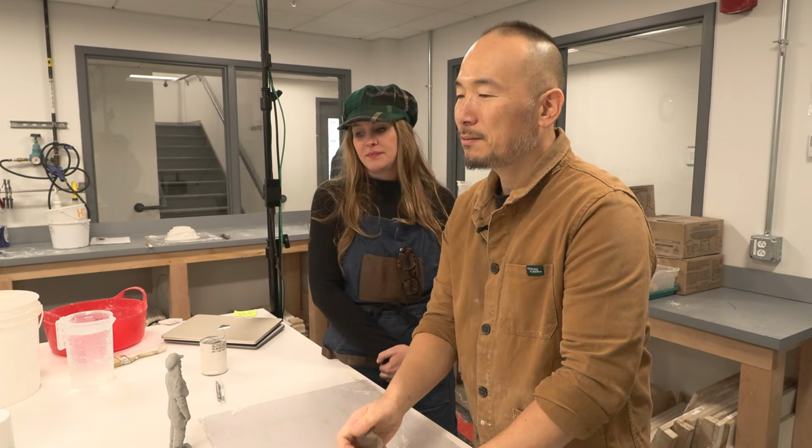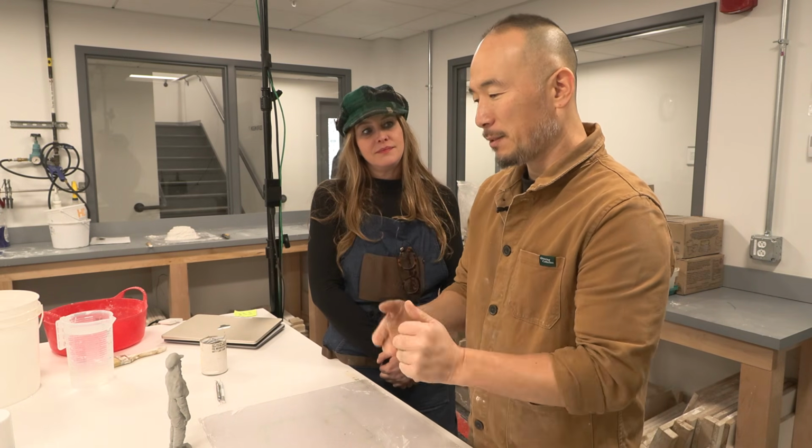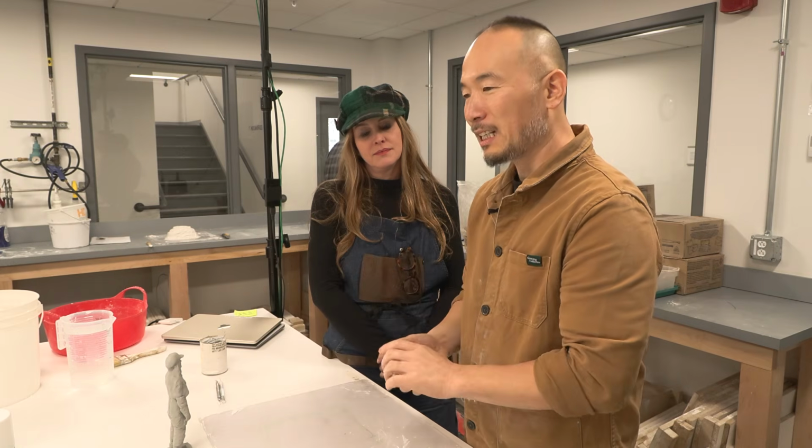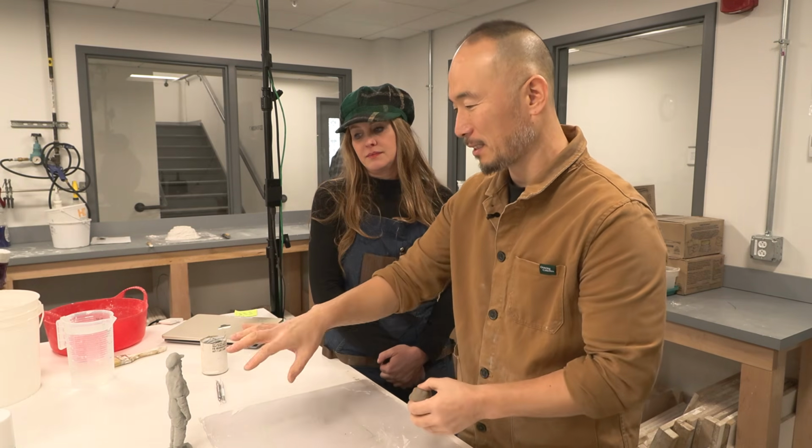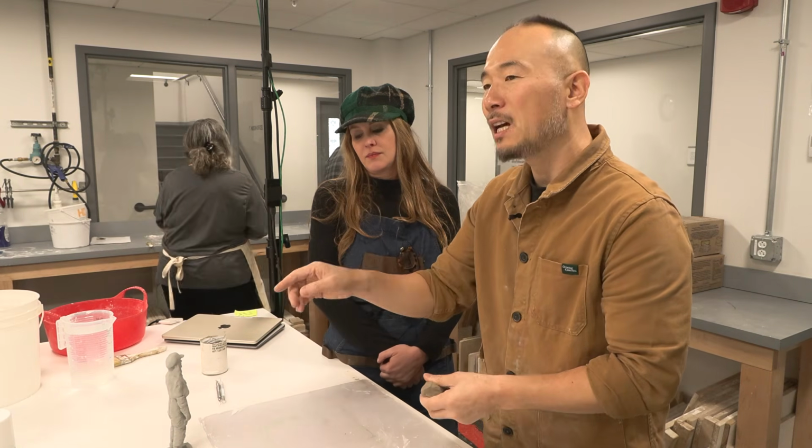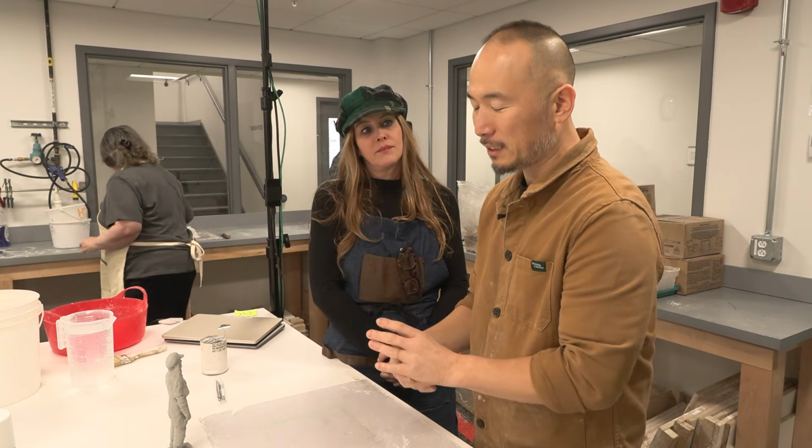Then, when it comes to building a mold, I will hand build a mold specifically for this process.